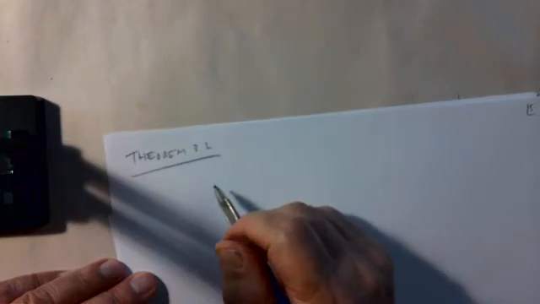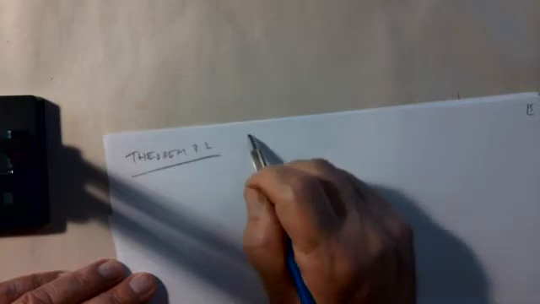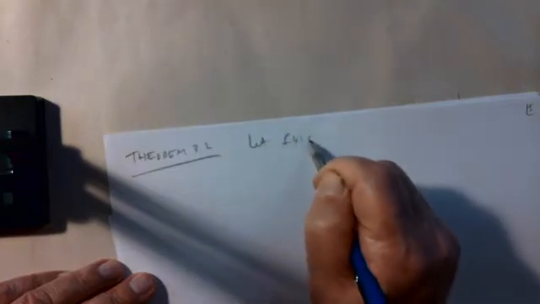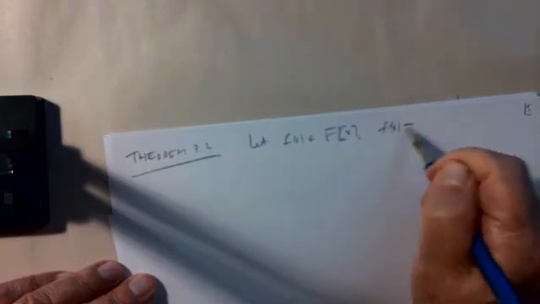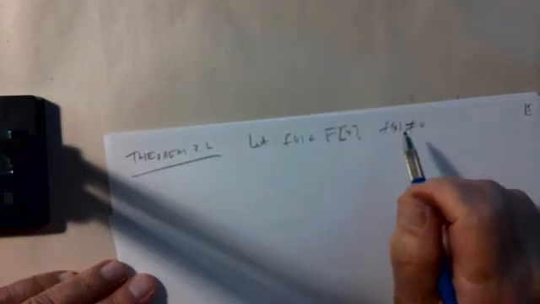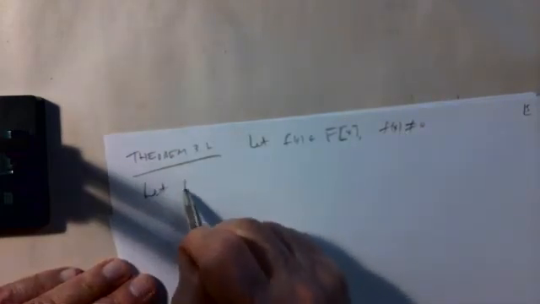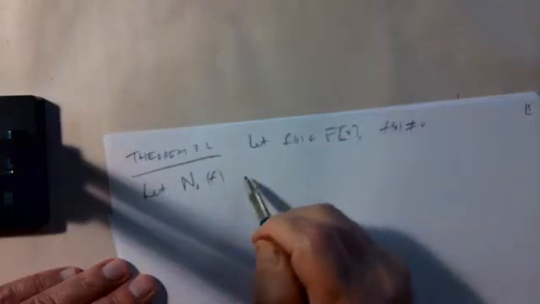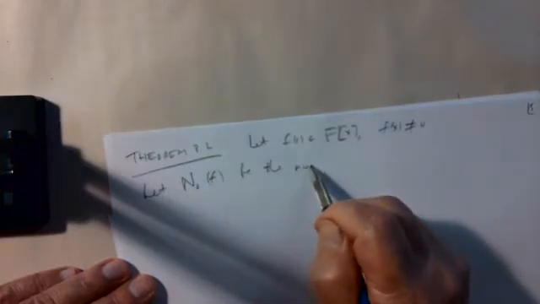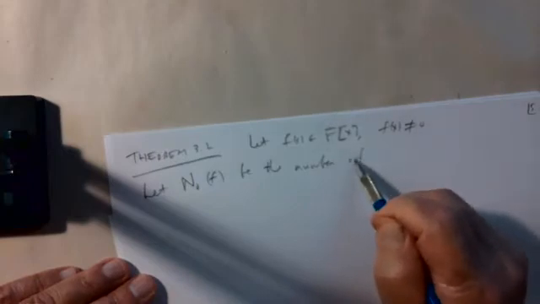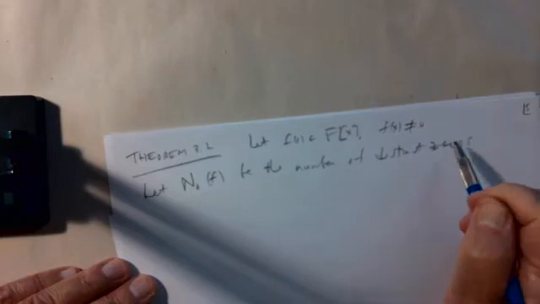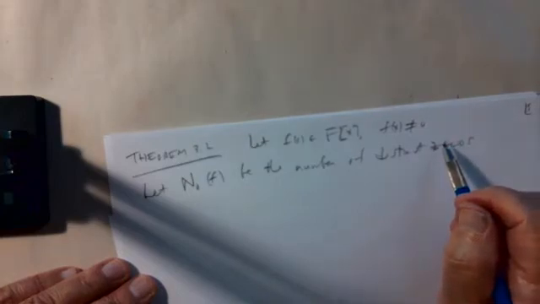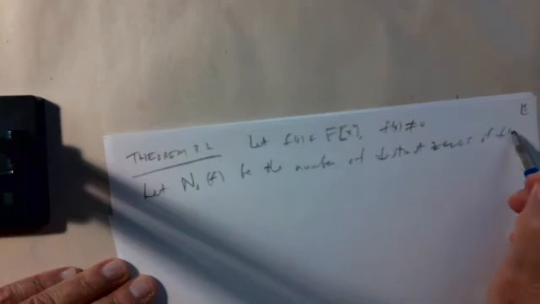Theorem 3.2 says if we take a polynomial f of x, which is not zero, and let capital N0 of f be the number of distinct zeros of f of x.